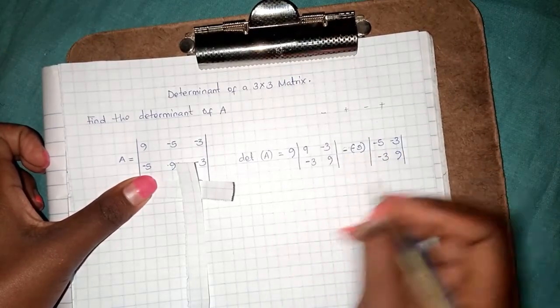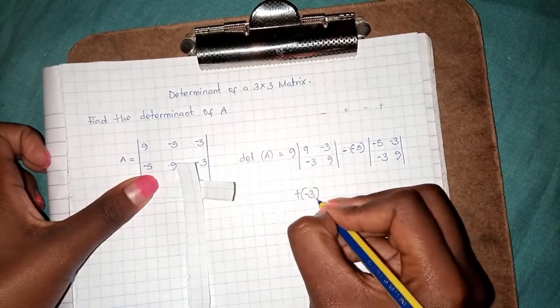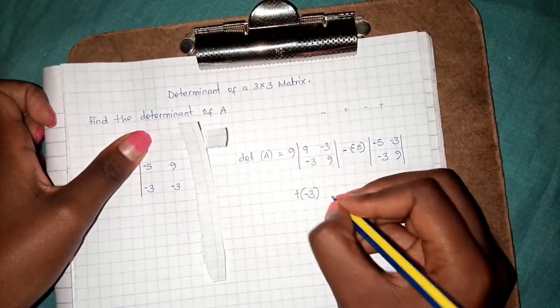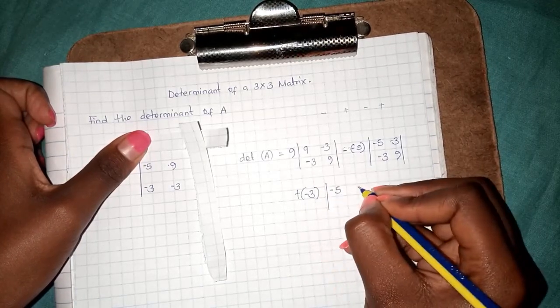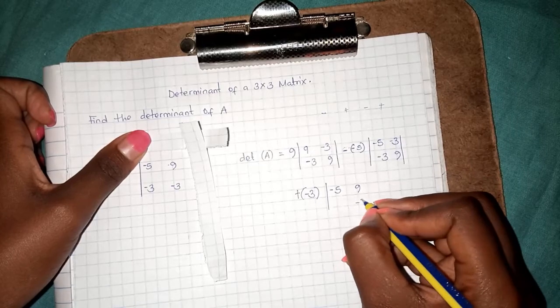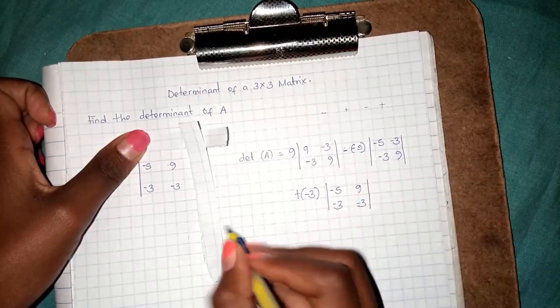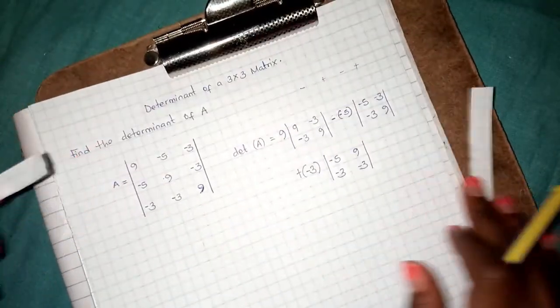So negative, so the next one will be positive, and this is a -3. Cover this last bit. So we have -5, 9, -3, -3.